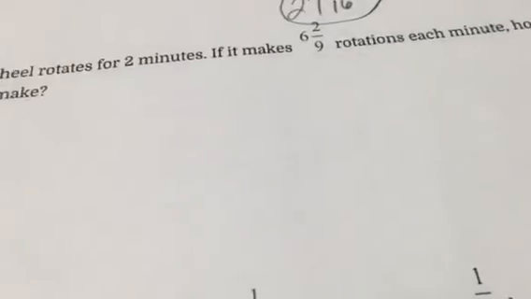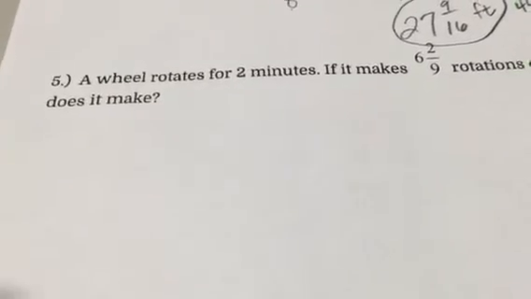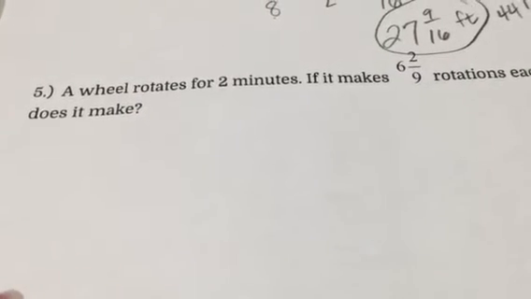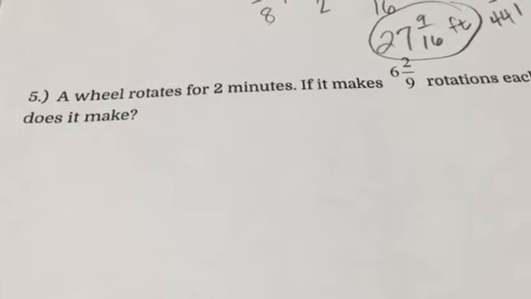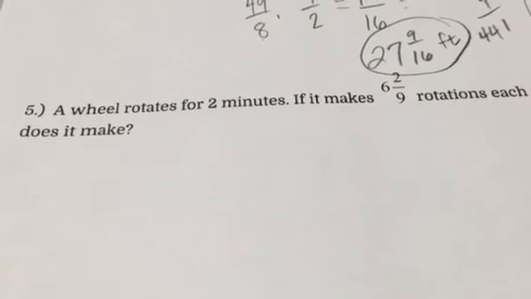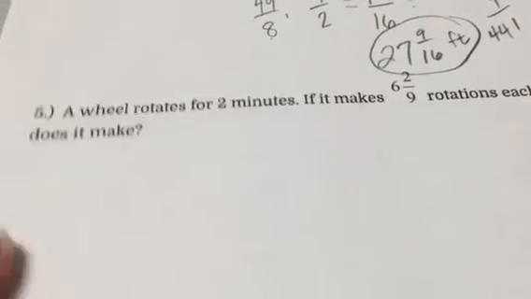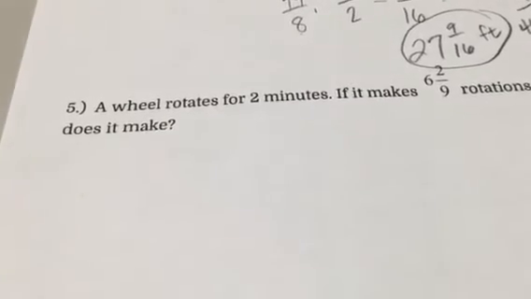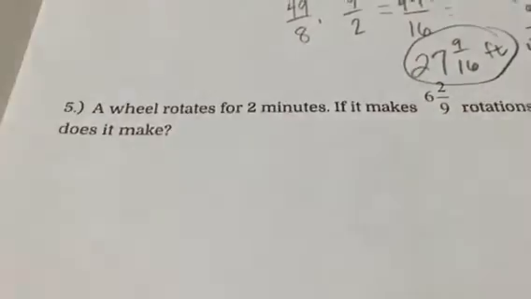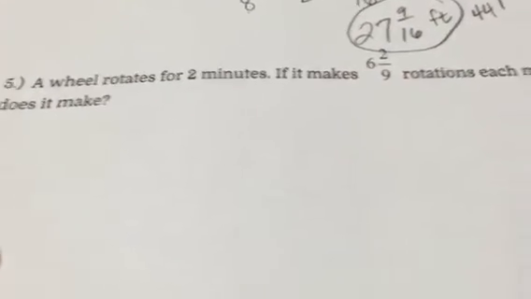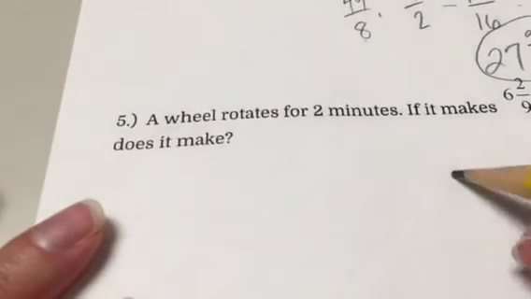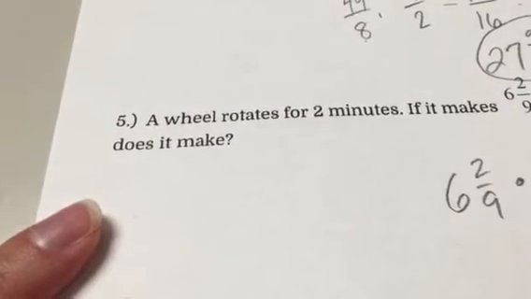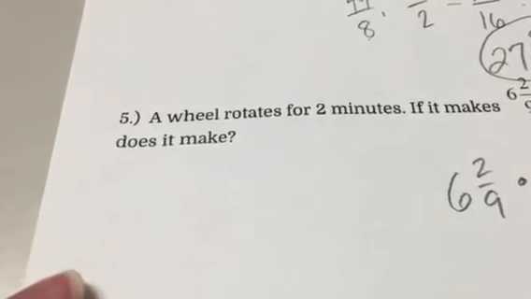All right, let's take a look at one more together. Number 5. If a wheel rotates for 2 minutes, and in that 2 minutes it rotates 6 2/9 rotations per minute, then how many rotations is it going to make? Well, in 1 minute it goes 6 2/9. So in 2 minutes we're going to have to take those rotations and multiply it by 2 because it's for 2 minutes. So 6 2/9 times 2 over 1, or 2.